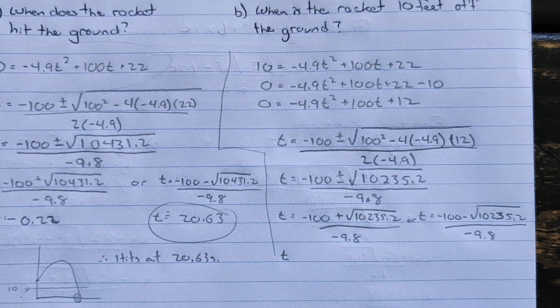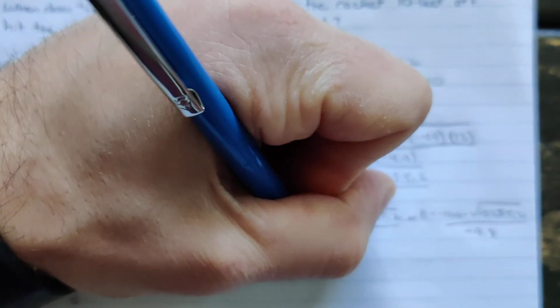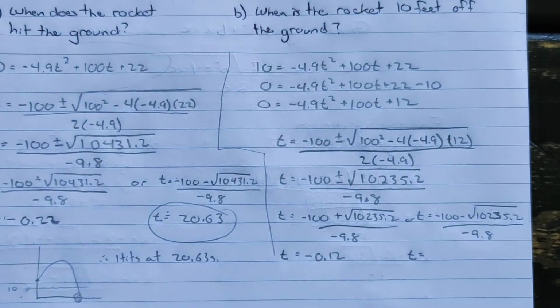Negative 100 plus the square root of 10,235.2 divided by negative 9.8. T equals negative 0.12. And already I know that's not going to be the answer because it's a negative.